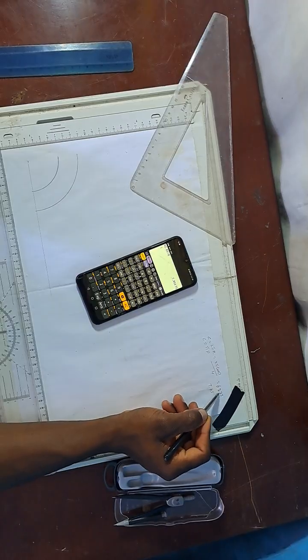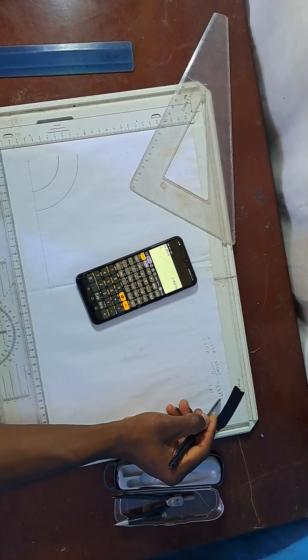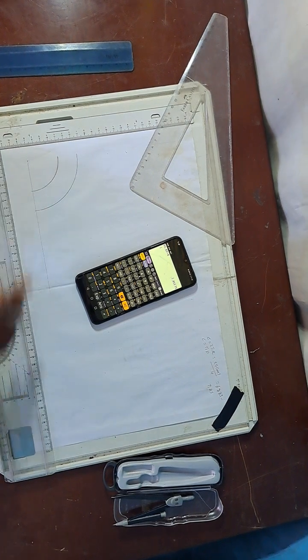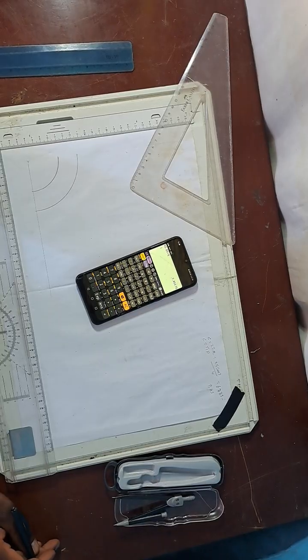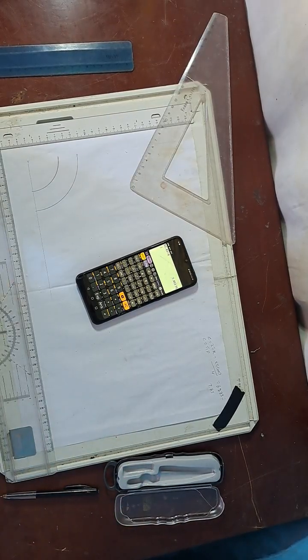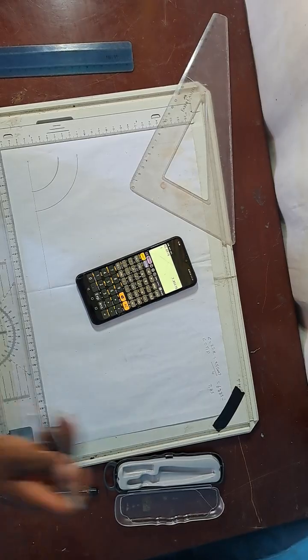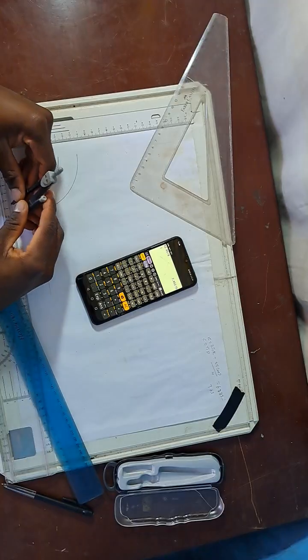Remember, you divide 52.83 by 8 to have equal pieces here. It's up to you, you can divide it by 9 or 7, but as they do it in books, you just divide it by 8. It's going to give you 7.85. So you're going to measure 7.85 here.